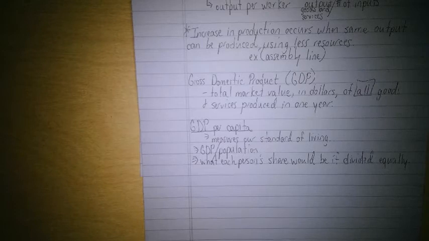Okay. It measures our standard of living. Obviously, countries want this to be high, because if it's high, does it attract more people and more business and more money into your country if your per capita GDP is high? Yes. Okay. So that's per capita.